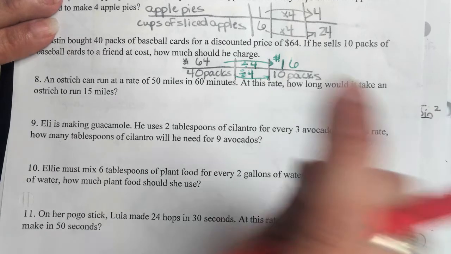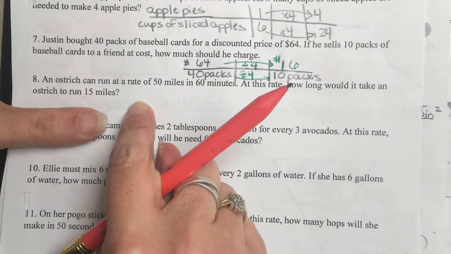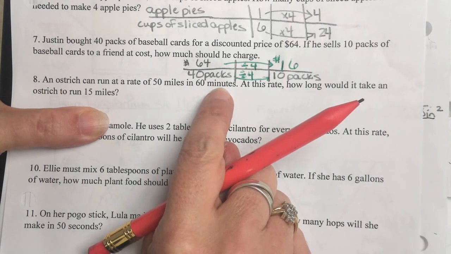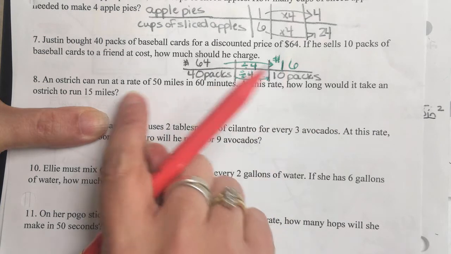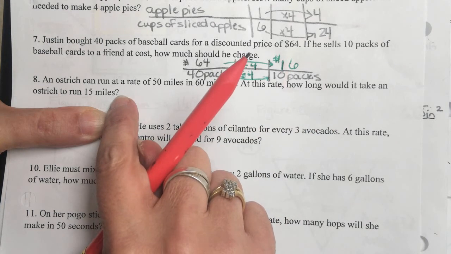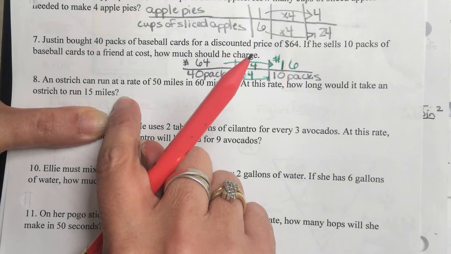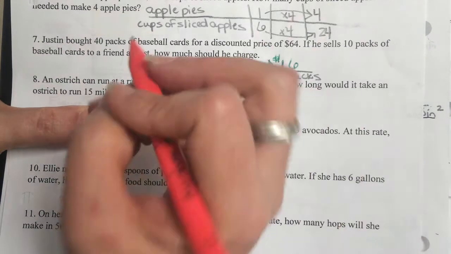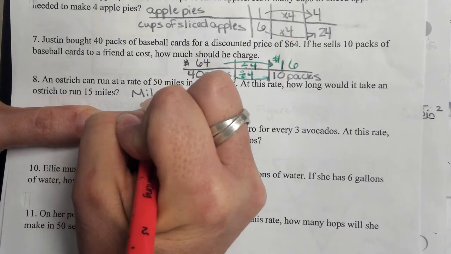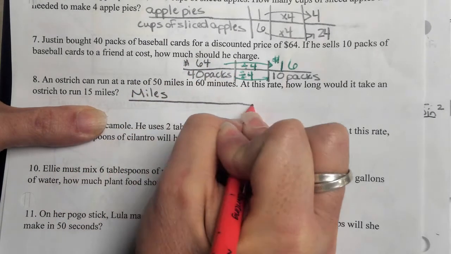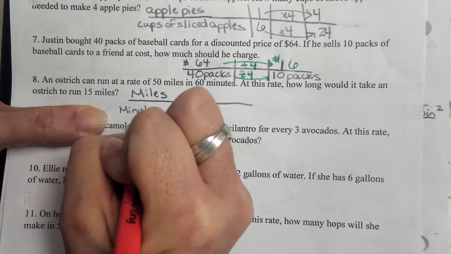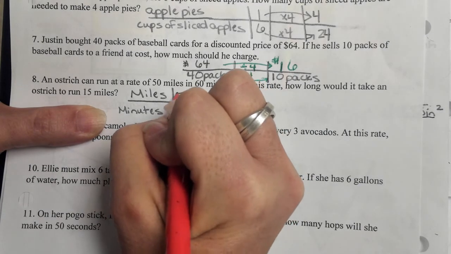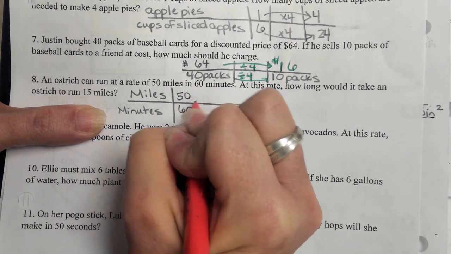Okay. Number 8. An ostrich can run at a rate of 50 miles in 60 minutes. At this rate, how long would it take an ostrich to run 15 miles? Okay, so they got 50 miles in 60 minutes, changing it to 15. I'm going to put miles on top and minutes on bottom. Man, that ostrich is fast. So 50 miles in 60 minutes.